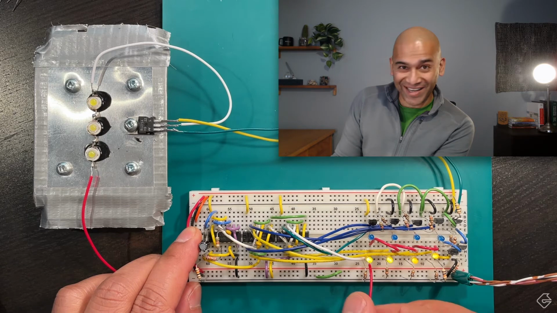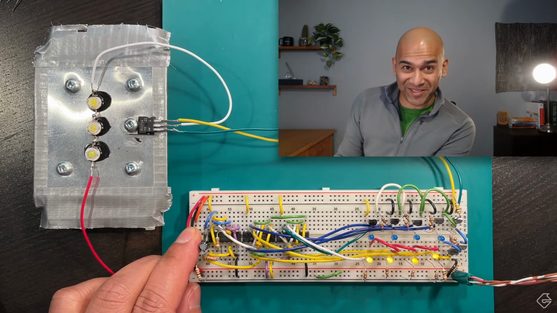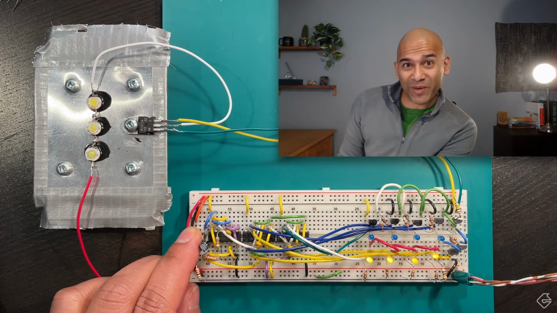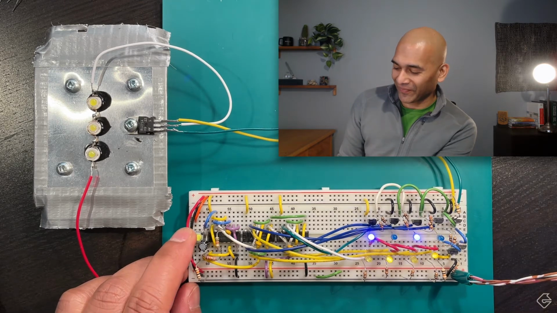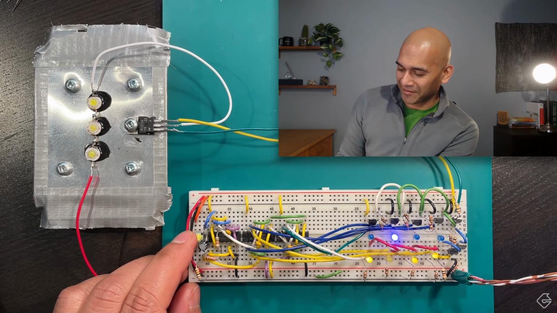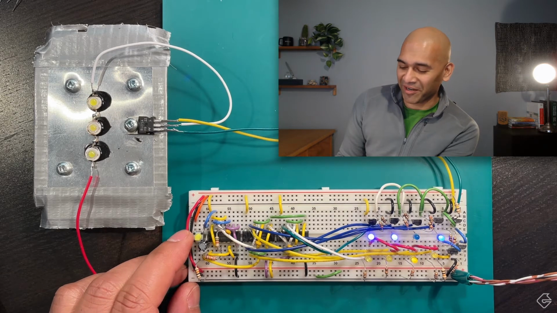I haven't plugged in the actual LEDs yet, so I don't know if it's going to work, but the sequence looks to be right. Watch what happens when I release the reset. I think that's the right sequence. My eyes don't work as fast as they should, but I think they're right.